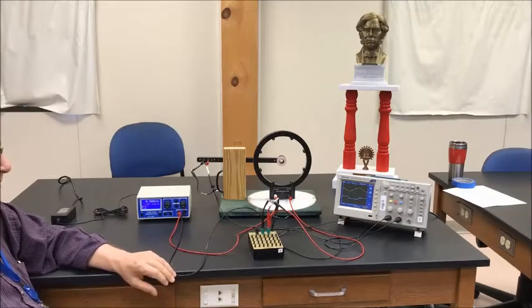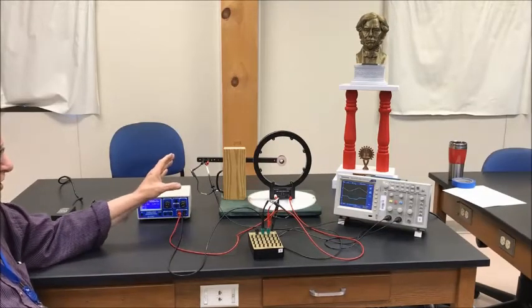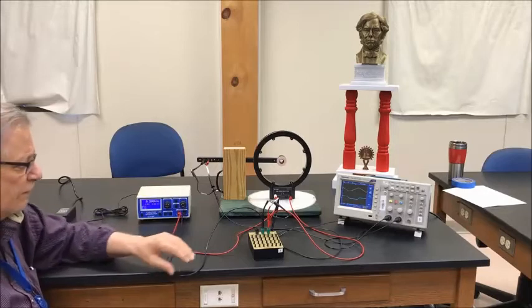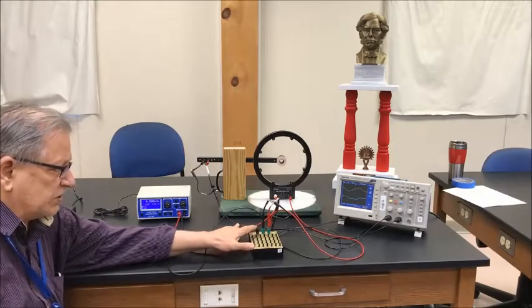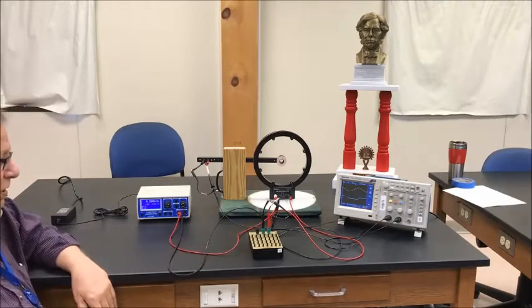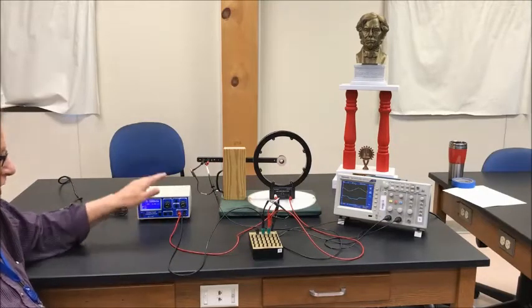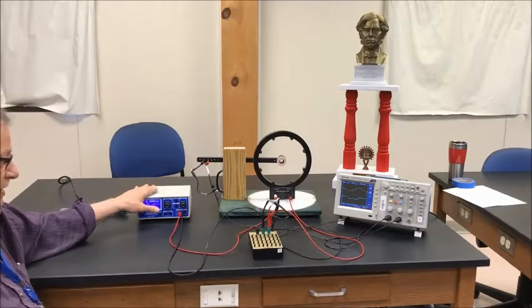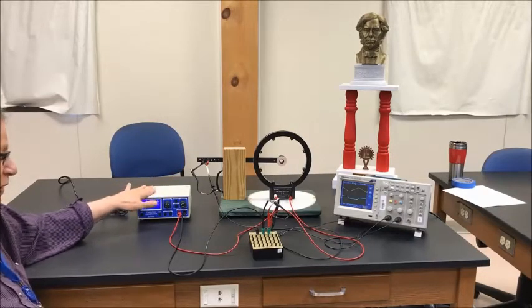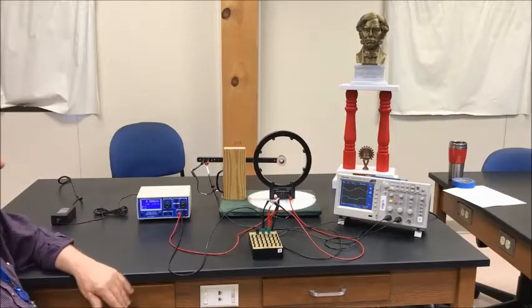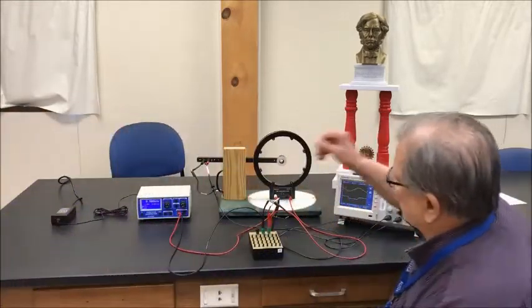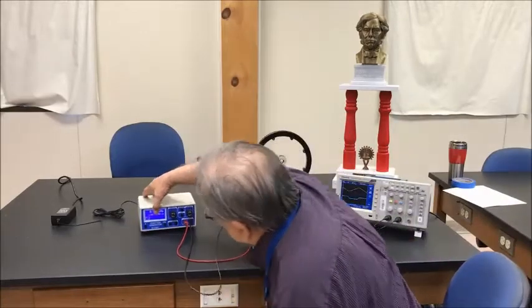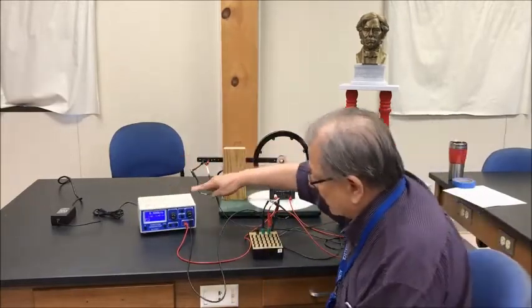The proxy for the current in the search coil will correspond to the voltage developed across the test resistor that's in series with the search coil, and we will take data comparing that to the input parameters of the input waveform.